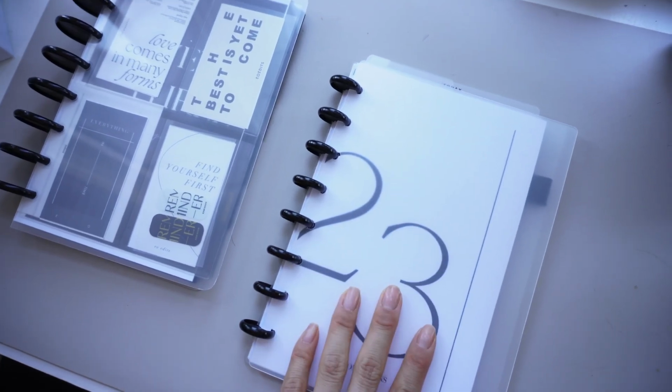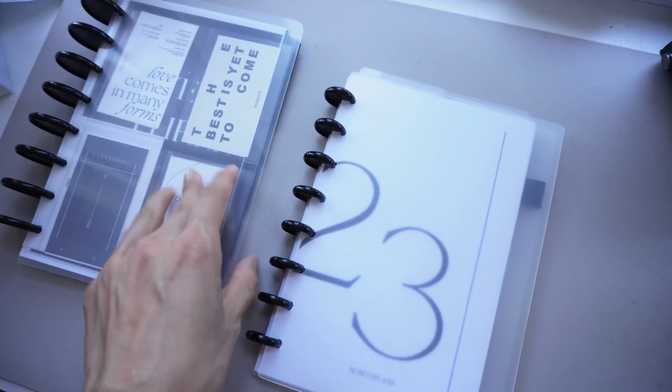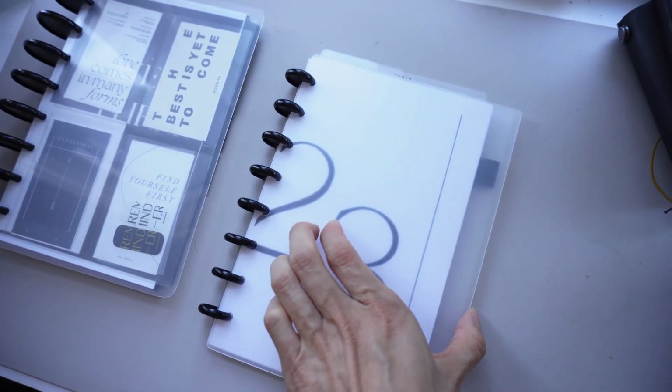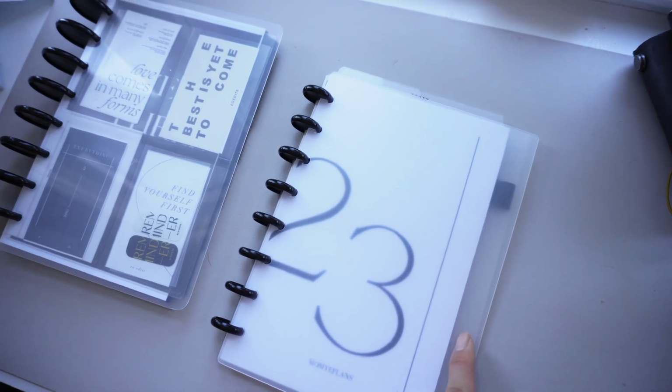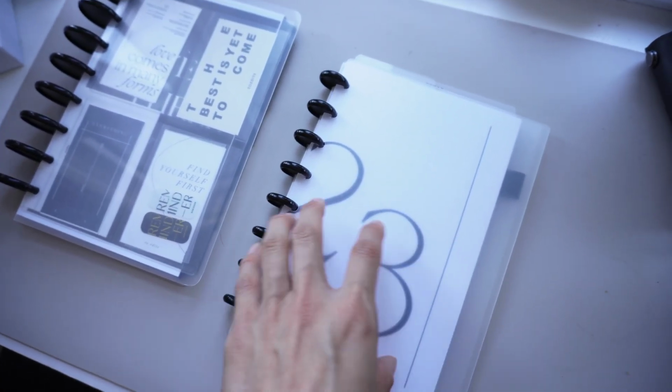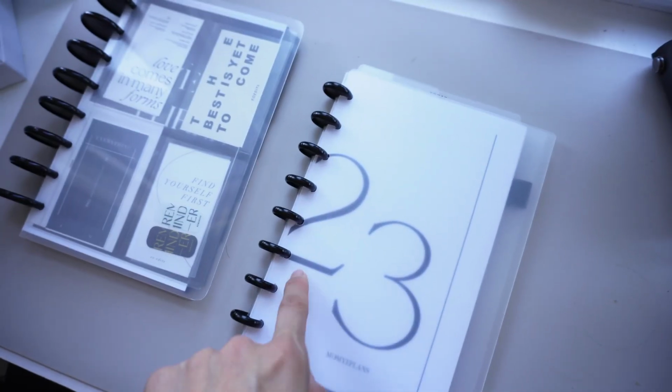Okay, and then the other thing I just wanted to briefly mention is you'll see that with these two covers, for example this one that I got on Amazon, it's a bit wider, right? So this could accommodate the A5 pages if you, for some reason, wanted to use A5 in a half letter disc format.